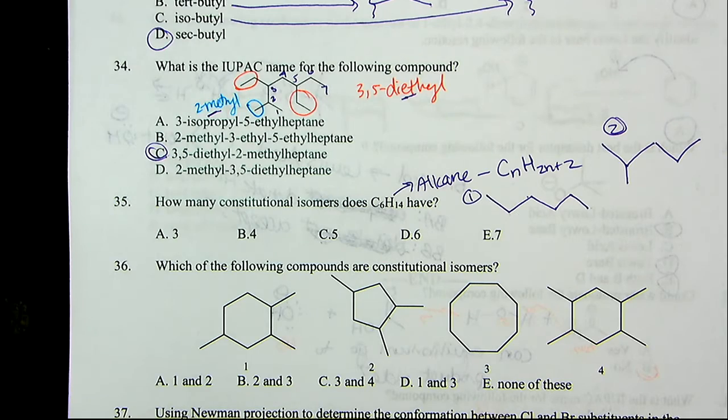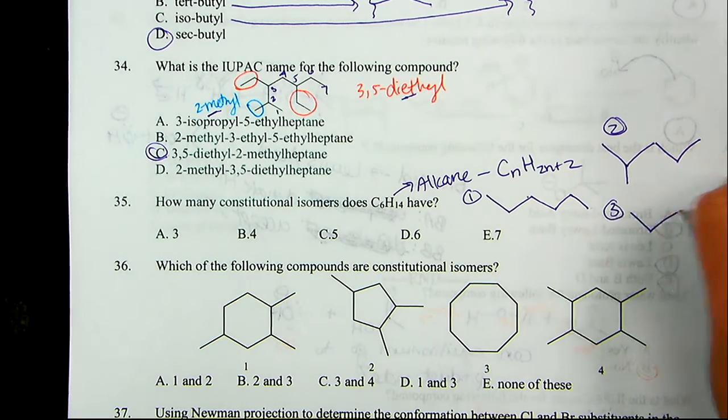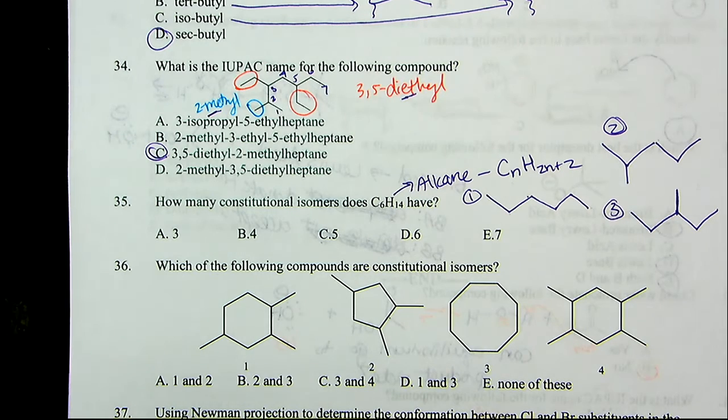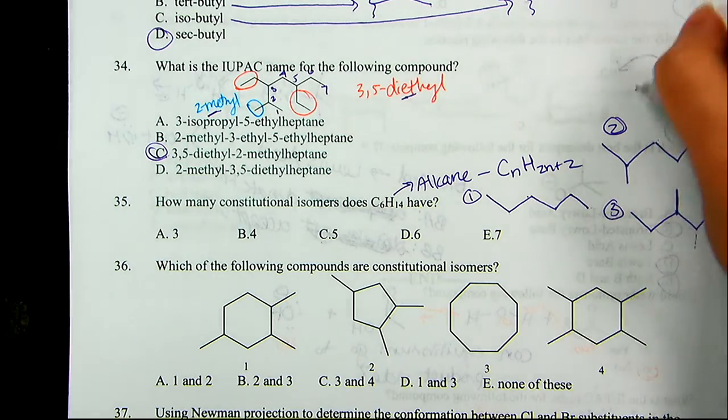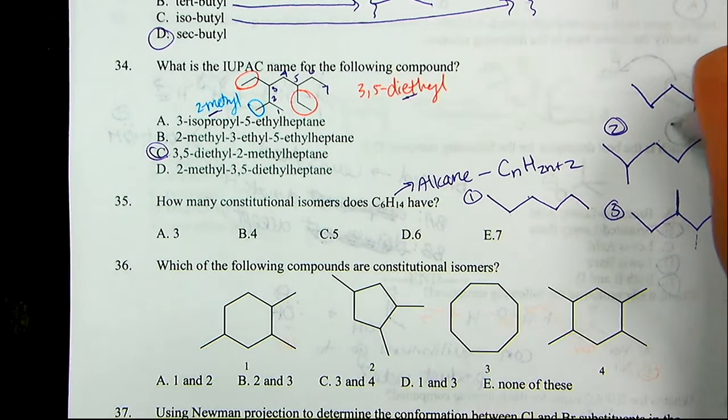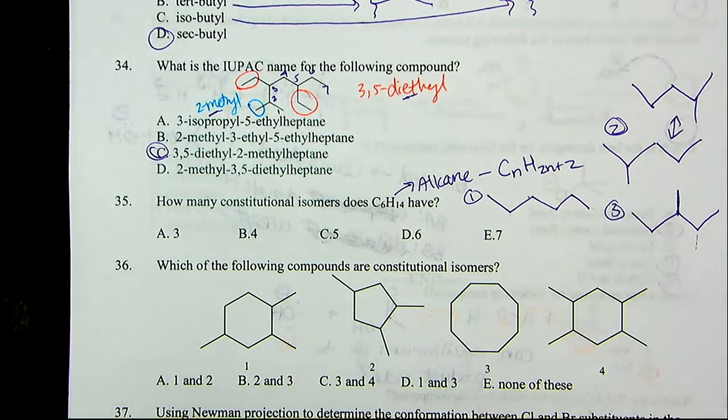So that's the second isomer. Another one would be, still having 5, because I can move this carbon onto there. That's still another constitutional isomer. If I do 5 again and move that bond to here, that wouldn't work, because that would be the exact same thing as 2. These are the same exact thing. You can check by naming them. If they're the same name, then they're the same. So I'm done with the 5 carbon chain.